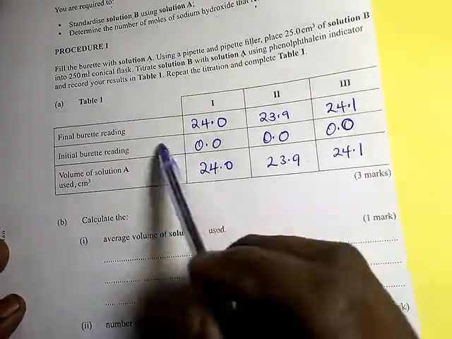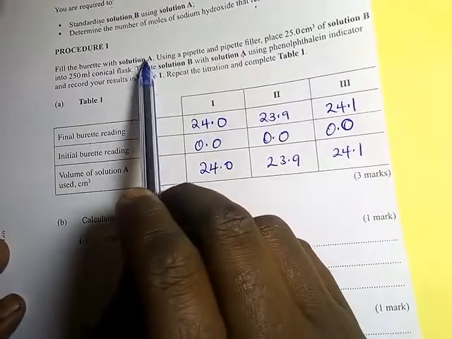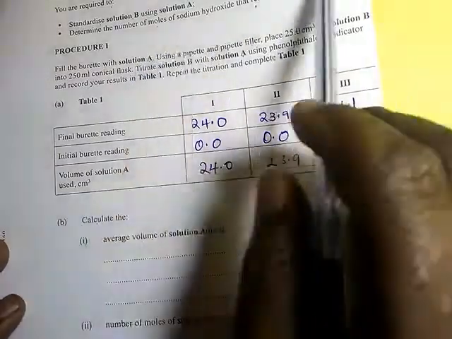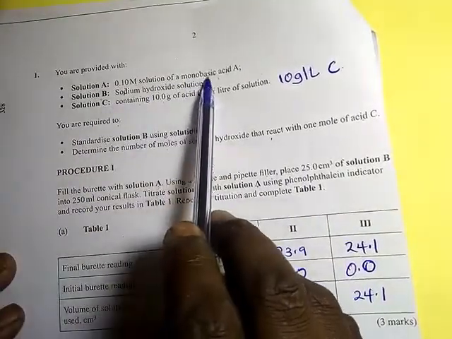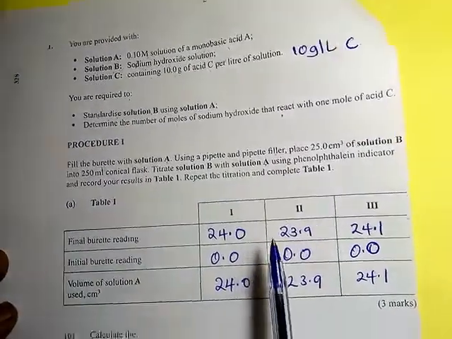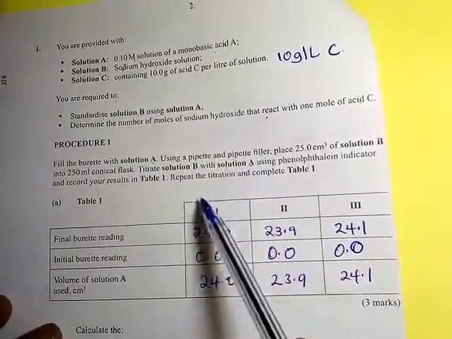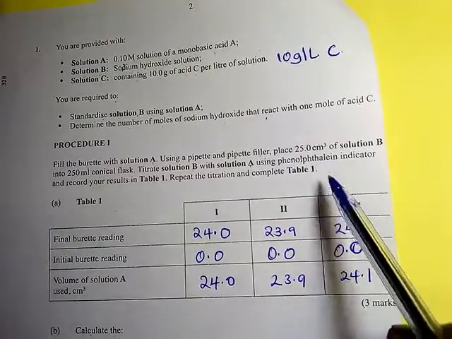Remember, it is important for you to understand the procedure. Fill the burette with solution A. And remember, solution A is a monobasic acid like HCl and nitric acid. So HCl, or something like HCl, because it's a monobasic, I'm just using it as an example.